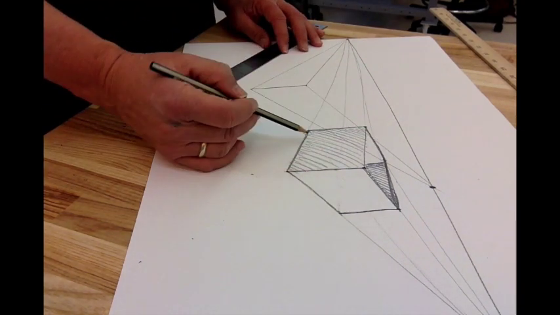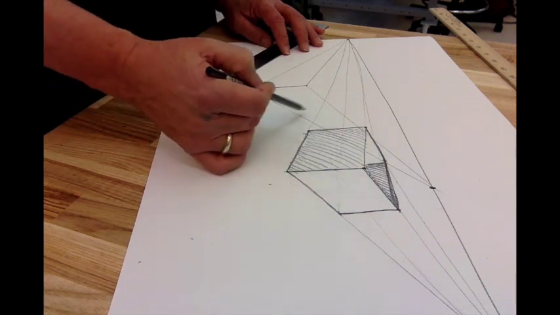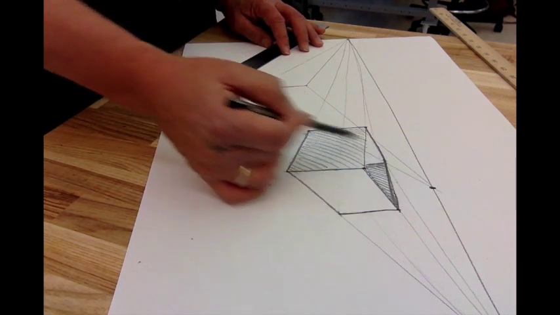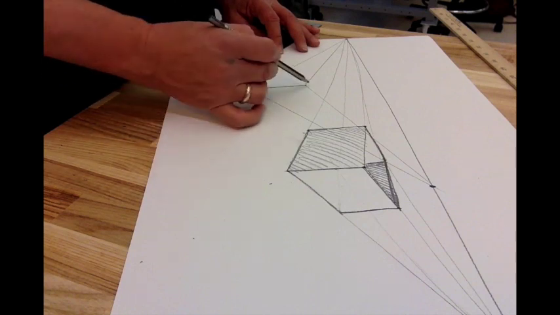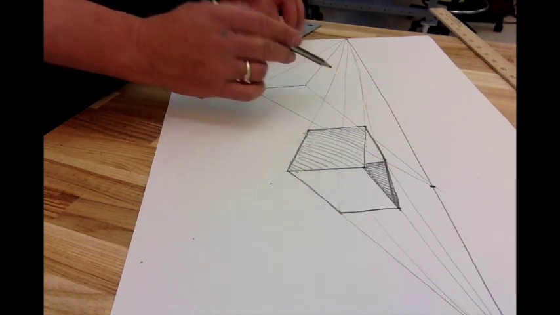And you notice I went right through the other drawing. If I was doing multiple objects, I would have done that much lighter, or lifted my pencil, for example, or you just erase. So I've got these two sides, and I know that I need to travel.